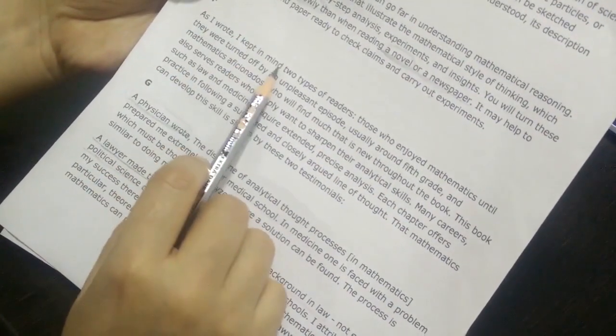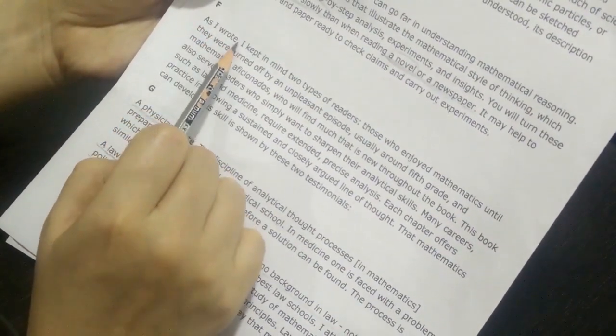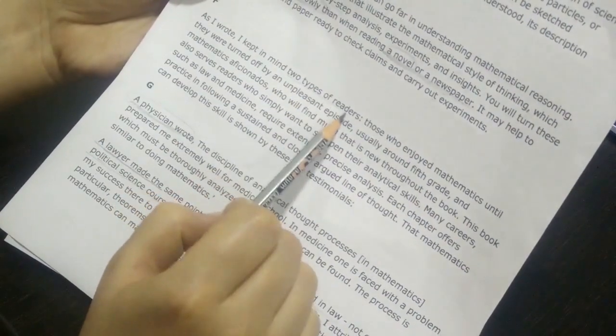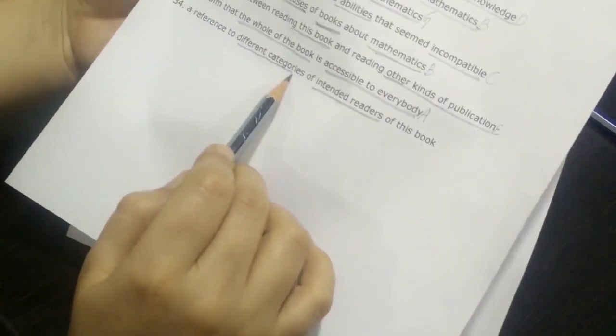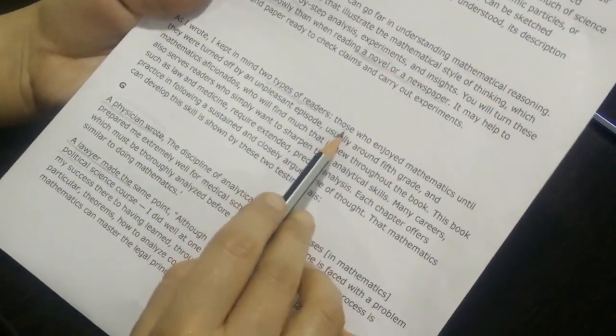Okay, we are getting some clue in section F. Let's read it out. As I wrote, I kept in mind 2 types of readers. 2 types means different categories of intended readers. Means we are getting 2 types of readers or different categories of readers.